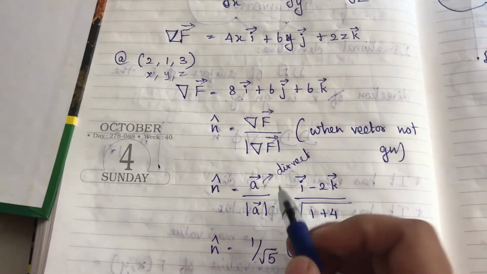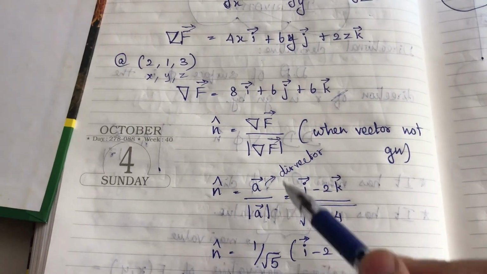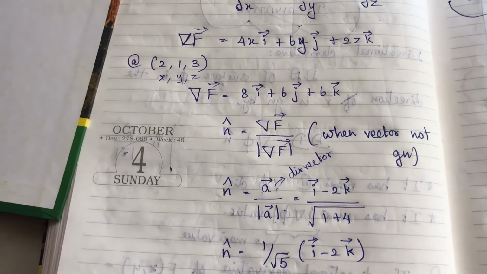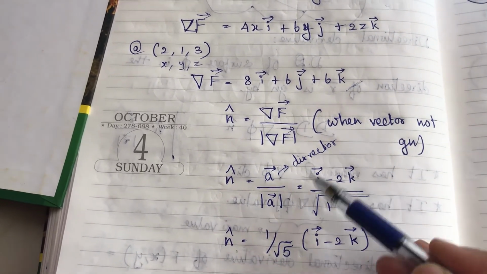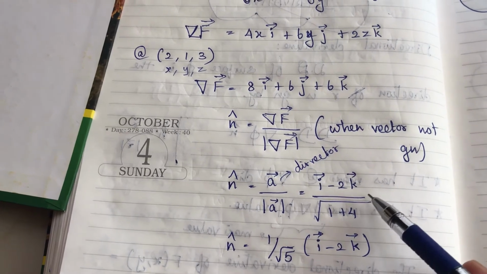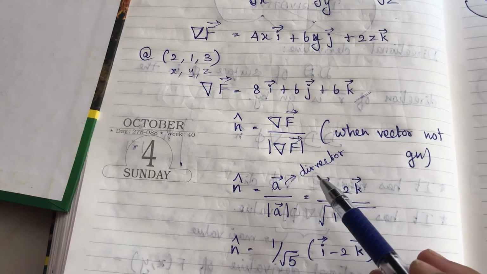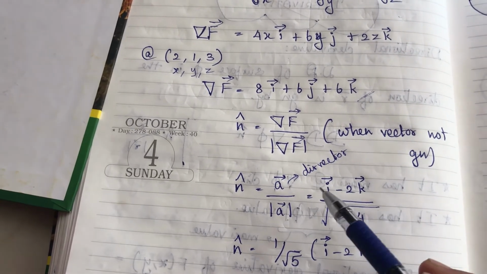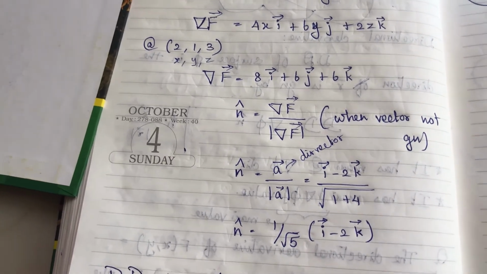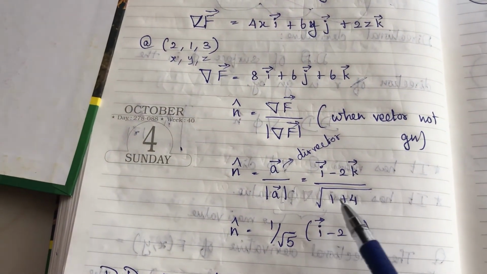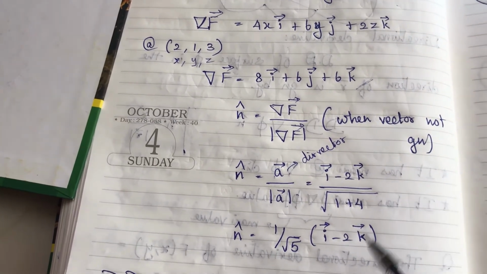If the direction vector is given, just take this vector and substitute it in the n cap. So what is the n cap? A vector by modulus of the vector. I just wrote the A vector here. The modulus is the square root of the magnitude squares, 1 plus 4, that is 5. So root 5, 1 by root 5 into the vector.